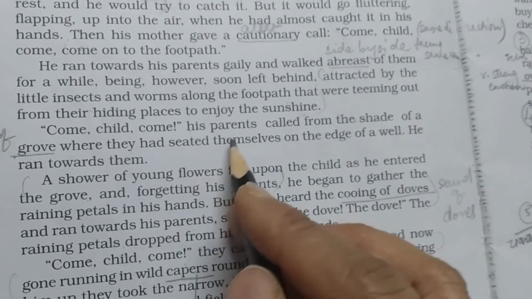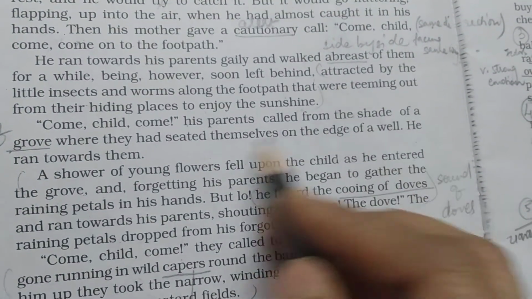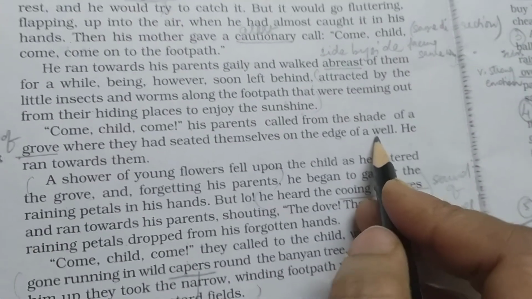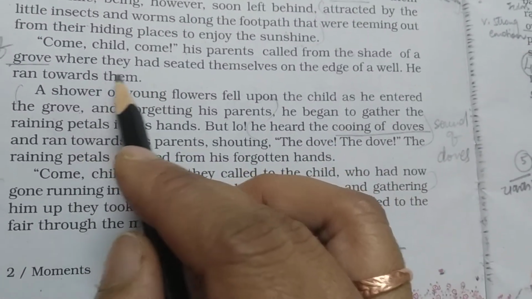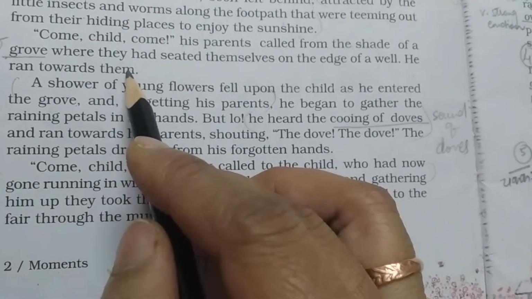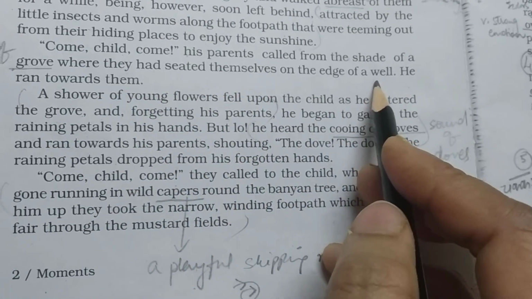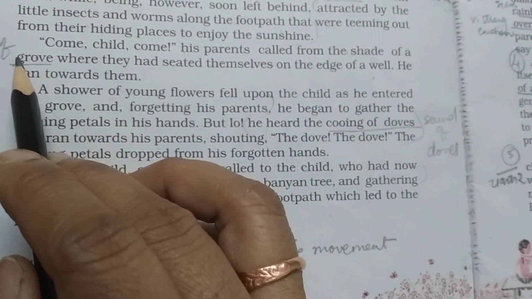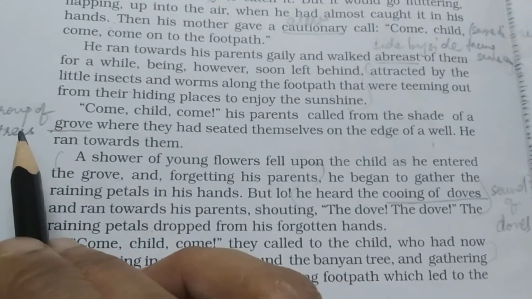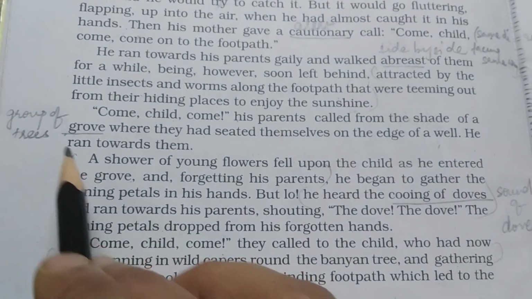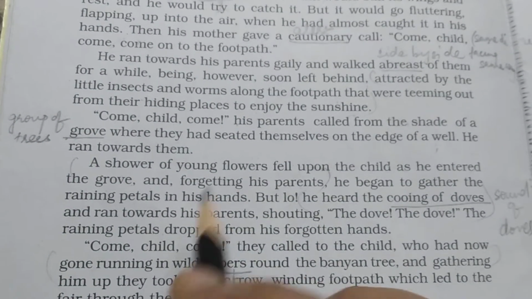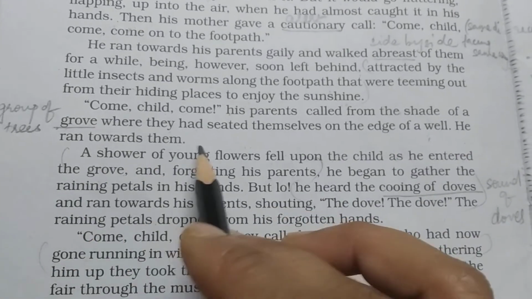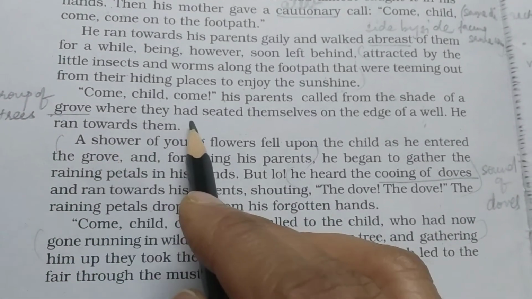"Come child, come," his parents called from the shade of a grove where they had seated themselves on the edge of a well. So the parents have now sat down to take a little rest, and where are they seated? They are seated at the edge of the well, in the shade of a grove. Now grove is a group of plants, a group of trees. So they have sat down on the edge of the well, and there are trees around it. So he ran towards them, the little boy runs towards them.